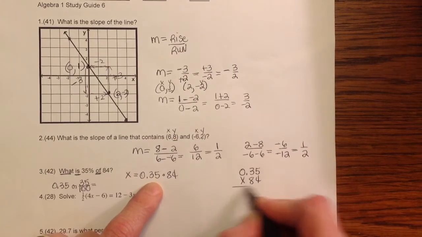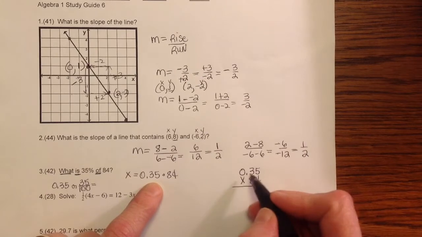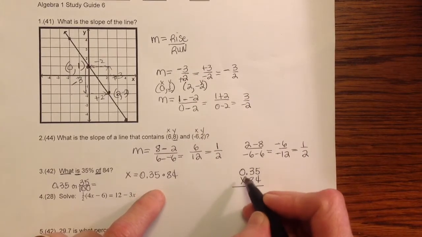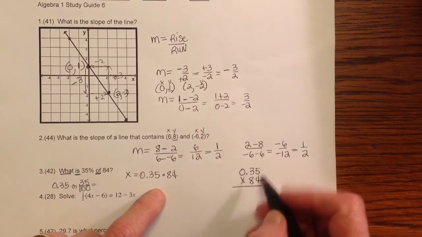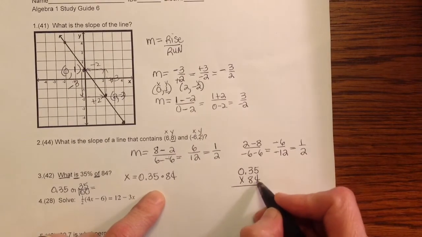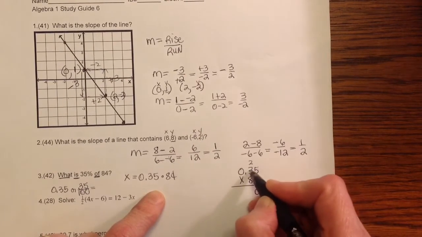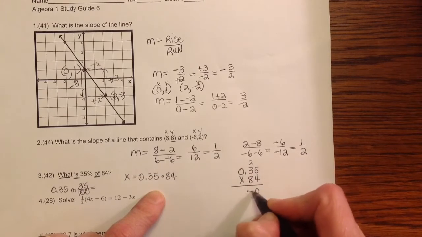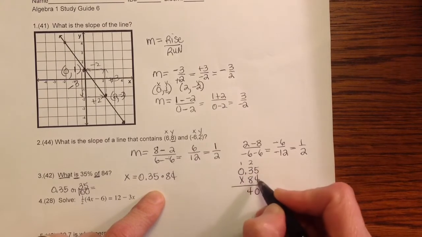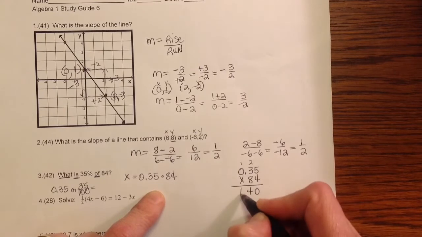It doesn't matter. The commutative property of multiplication says you can multiply either way. I like the most number of digits on top, and even though I'm probably not even going to use that 0, it just looks like it's easier to multiply. So 5 times 4 is 20. 3 times 4 is 12, plus 2 is 14. Carry 1. 0 times 4 is 0, plus 1 is 1.